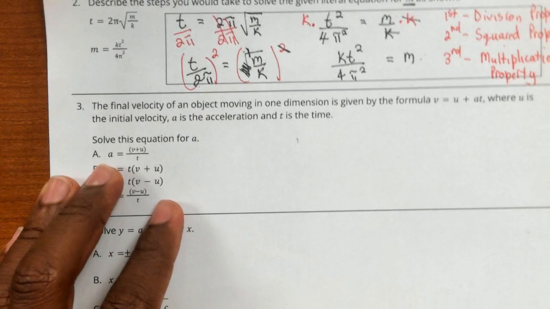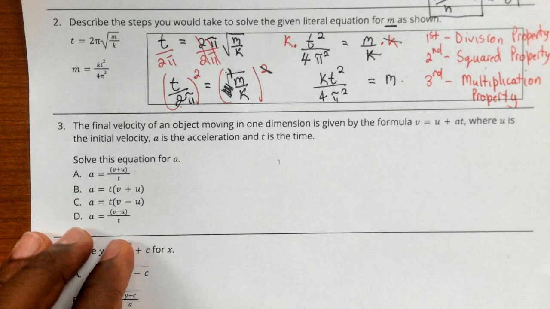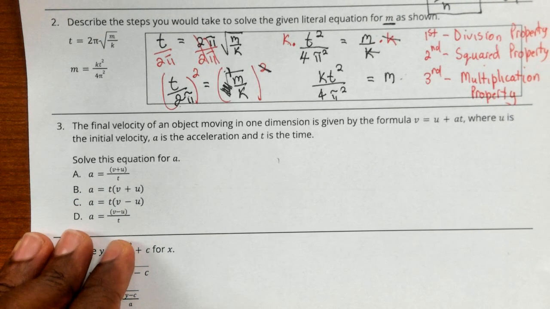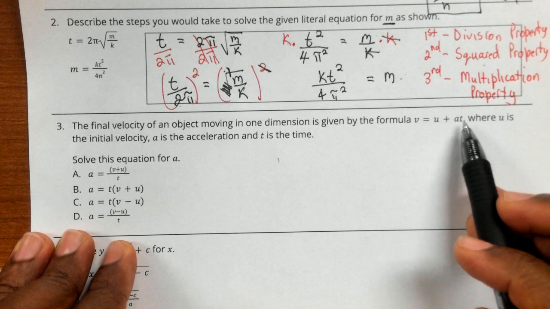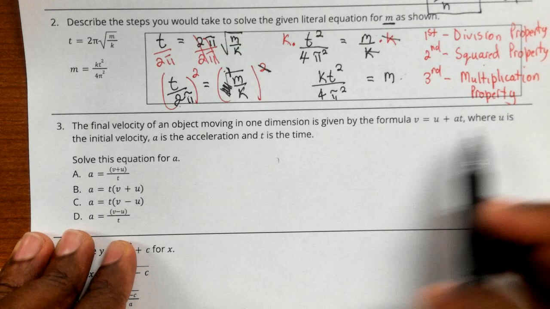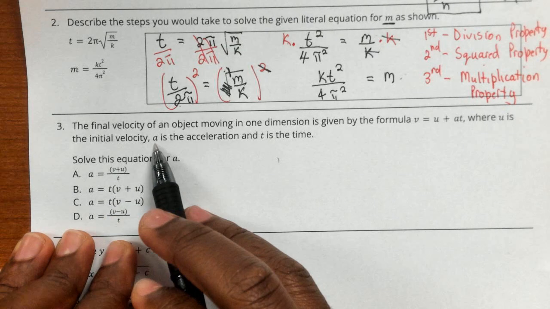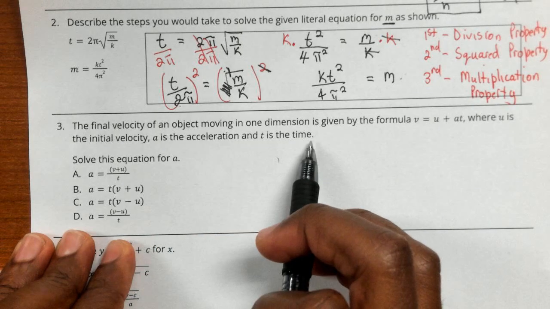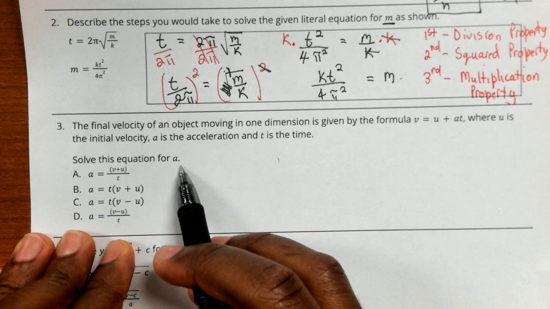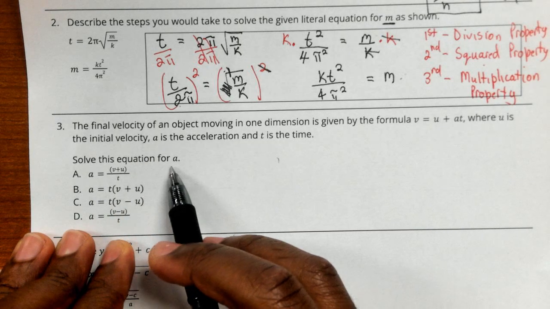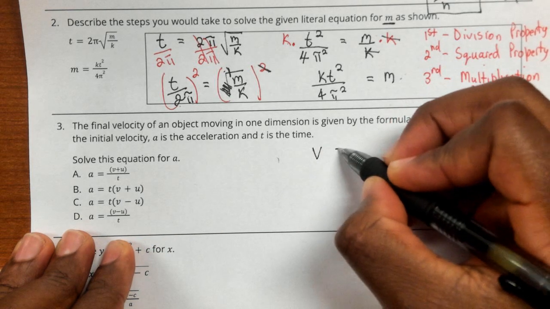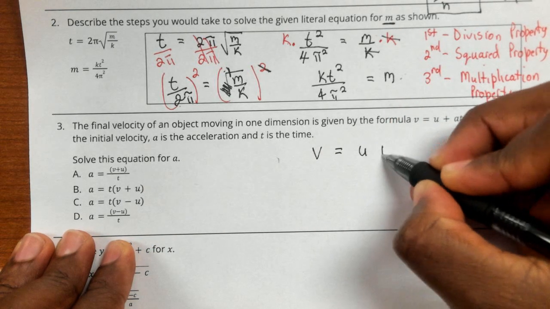So the next question says the velocity of an object moving in one dimension is given by the formula v is equal to u plus at, where u is the initial velocity, a is acceleration, t is time. Solve this equation for a. So again, all I want you to do, guys, is just rearrange this equation and get a all by itself.